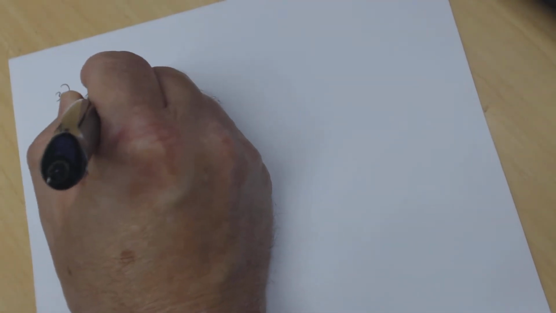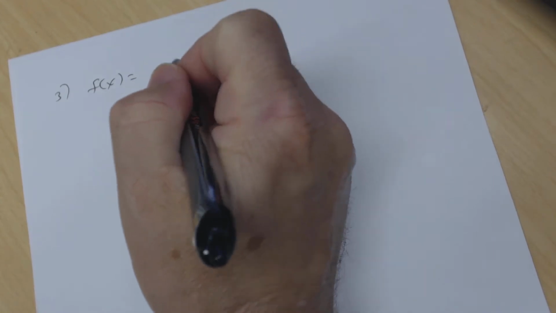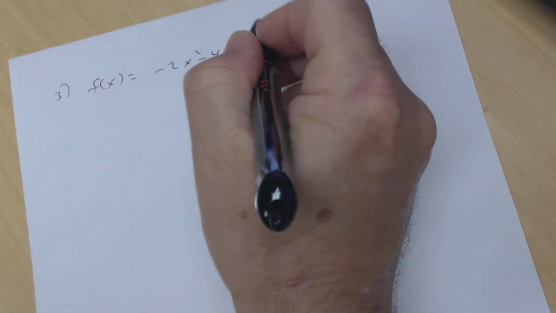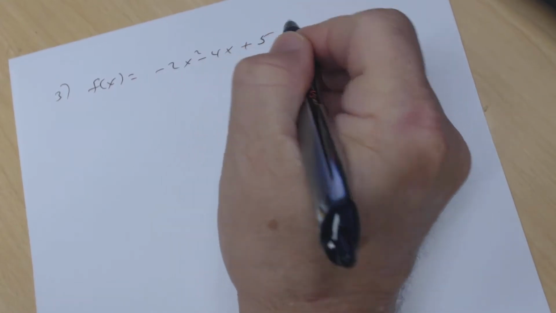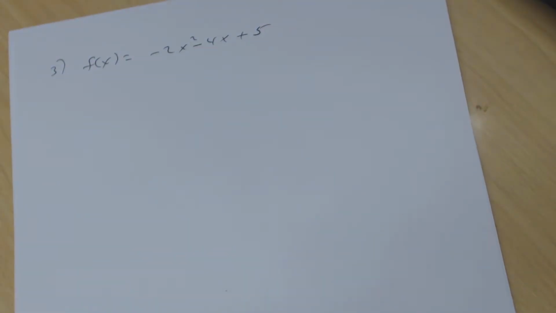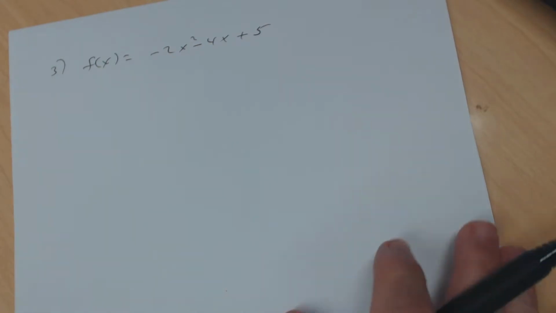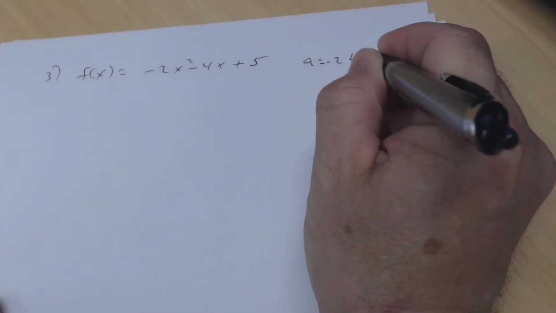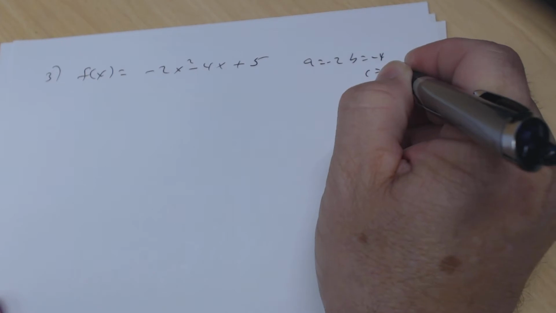Let's look at this one. So this is number 3. Let's suppose my function is f of x equals -2x squared minus 4x plus 5, let's say. So -2x squared minus 4x plus 5. So a is -2. b is -4. And c is 5.